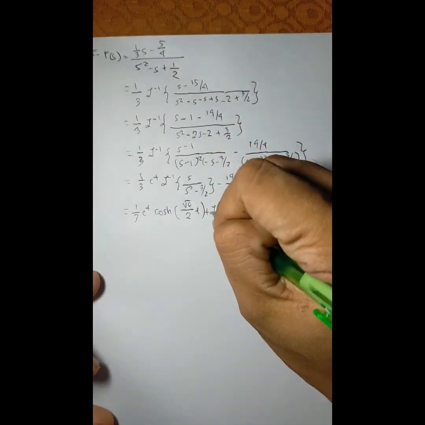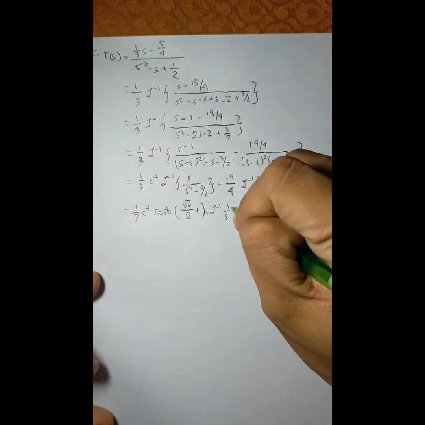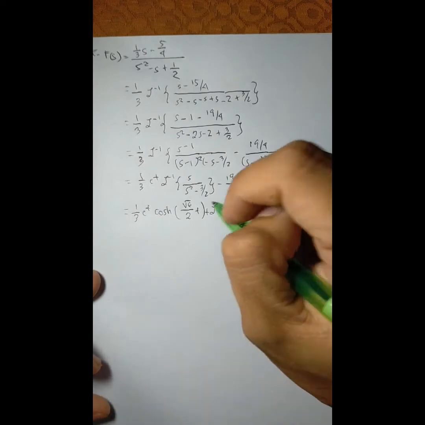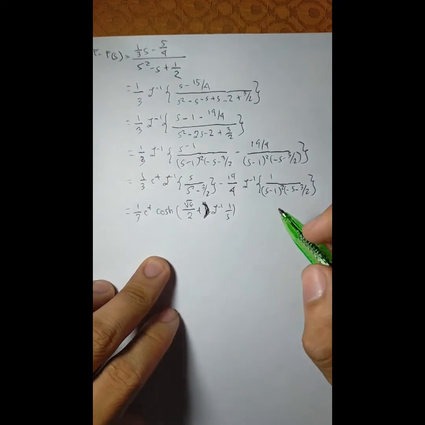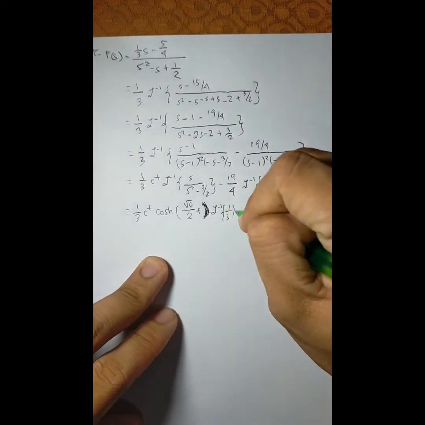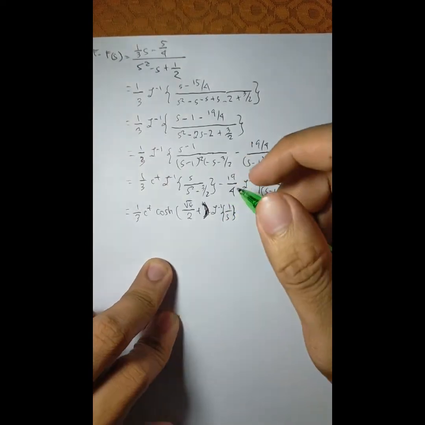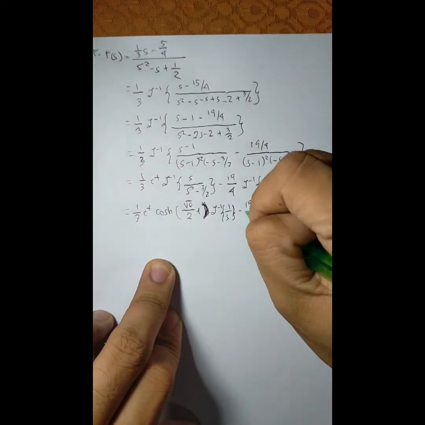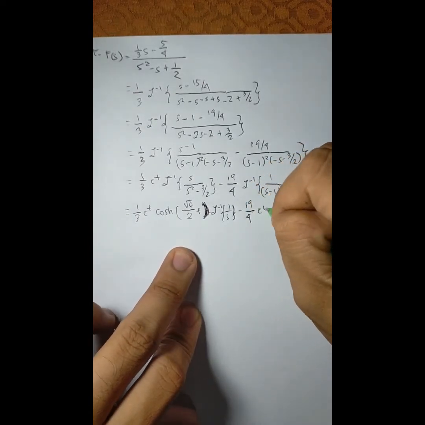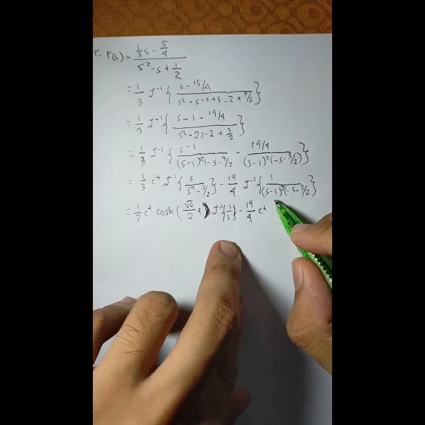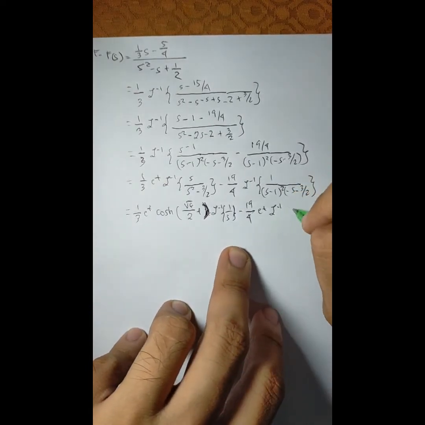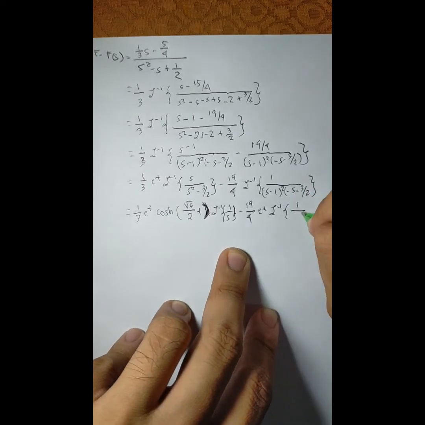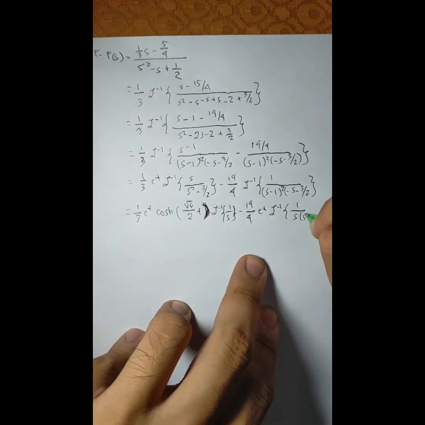what is left is the inverse Laplace of 1 over s. Sorry, this is a close parenthesis, 1 over s, minus 19 over 4 e raised to t, since this is negative 1, and we have inverse Laplace of 1 over s squared minus 3 halves.